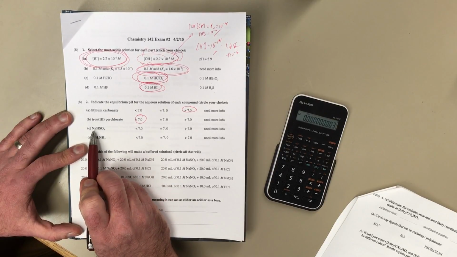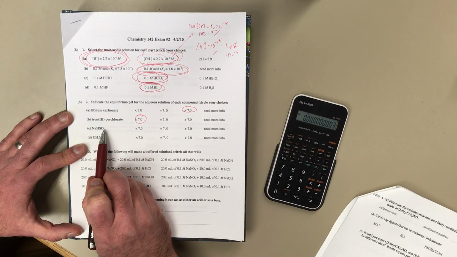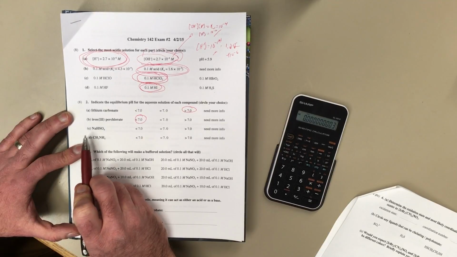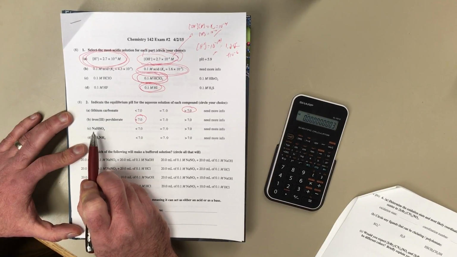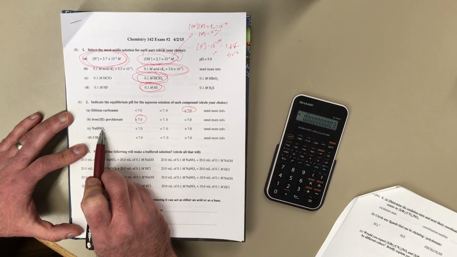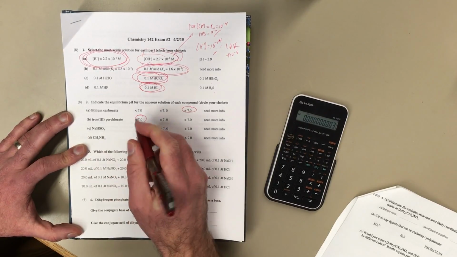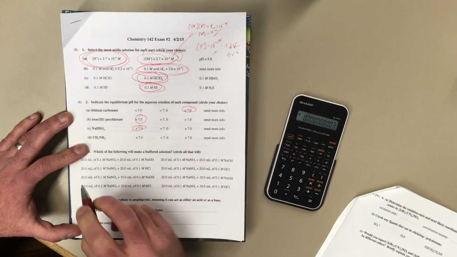Another ionic compound, so sodium hydrogen sulfate. Sodium's an alkaline metal, so it will be pH neutral. Hydrogen sulfate, again, is this the conjugate base of a strong acid? The answer is yes, which means it's not a base. But then the next question, the flow chart, is it hydrogen sulfate? Yes, it is. So this one will be acidic.